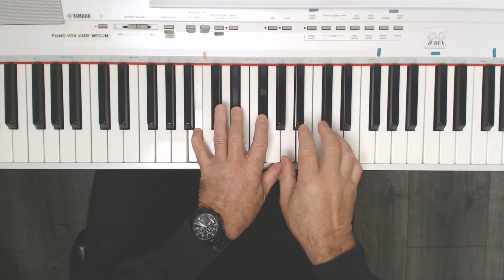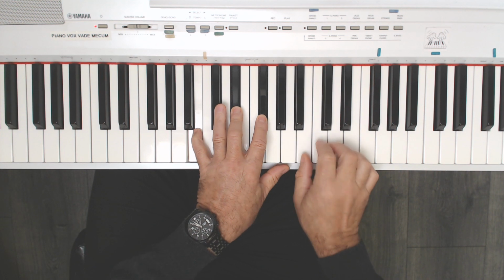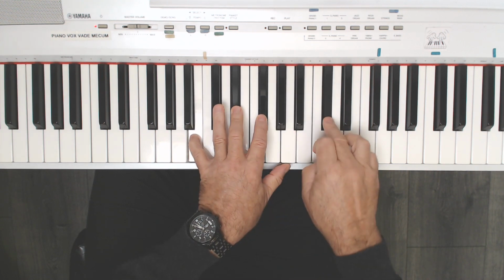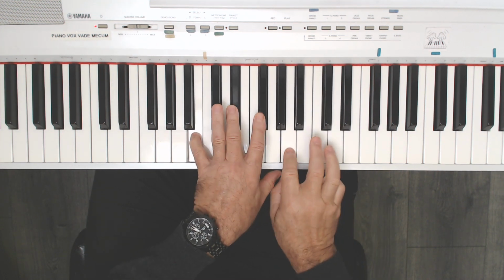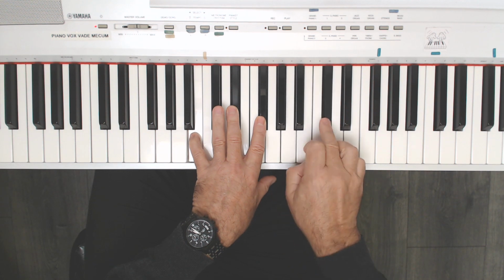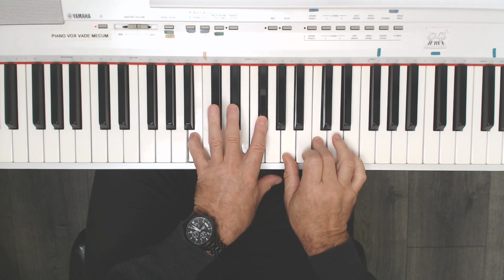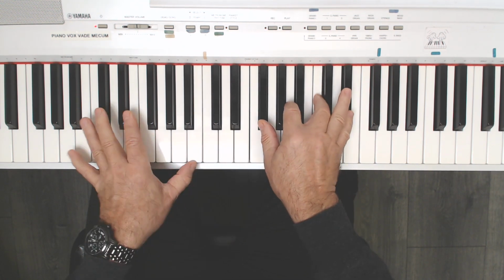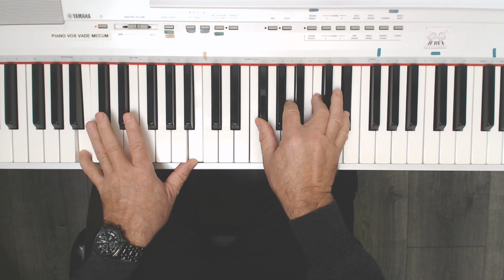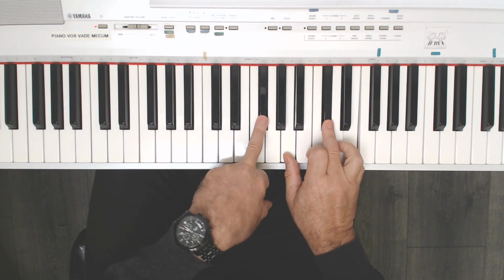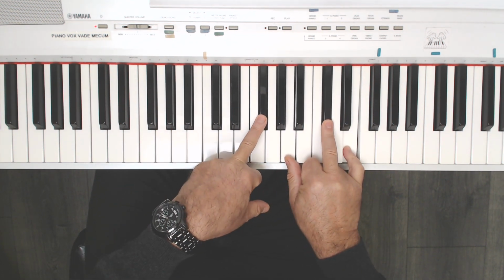Okay, but that's the 1, 2. You see 1, 2. That's the flat 9. Okay, so we play the flat 9. We keep the 5th in place. Okay, the 7 also, and the 3rd on the top, and we play the root of the B. Okay, it will be really easy from the F sharp minor 7.